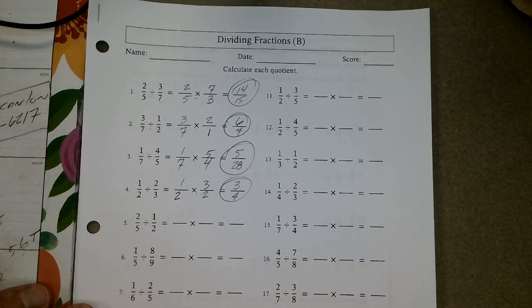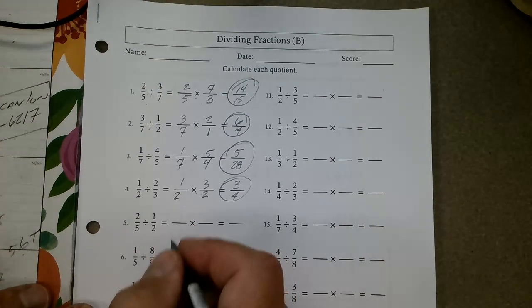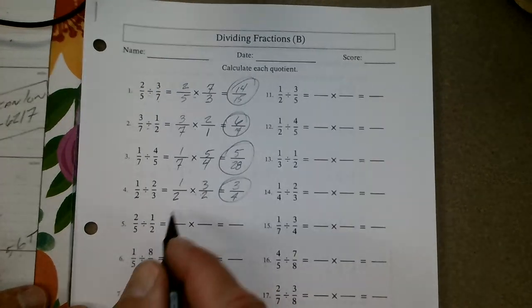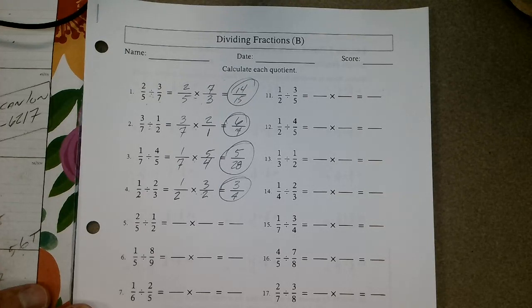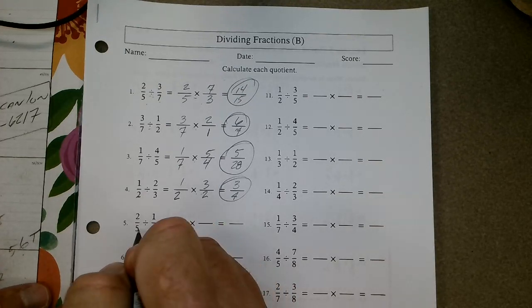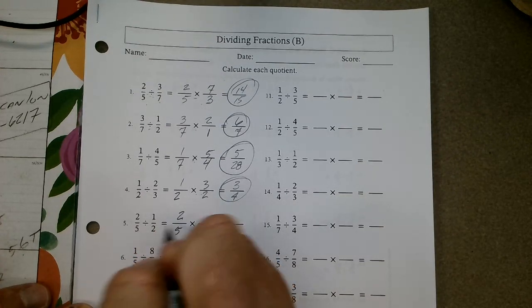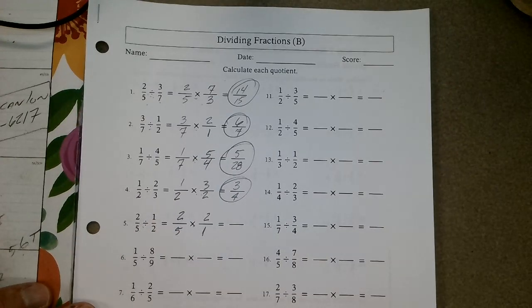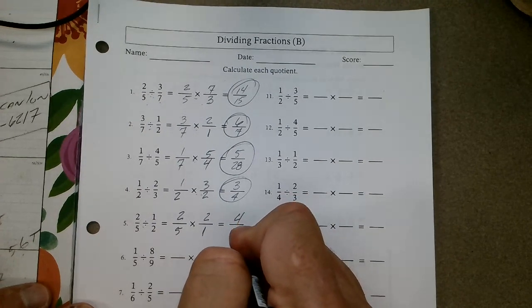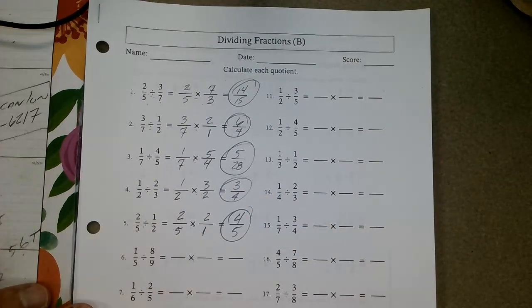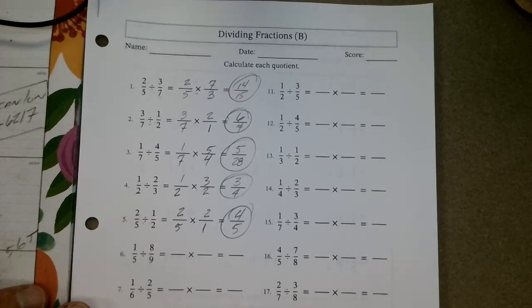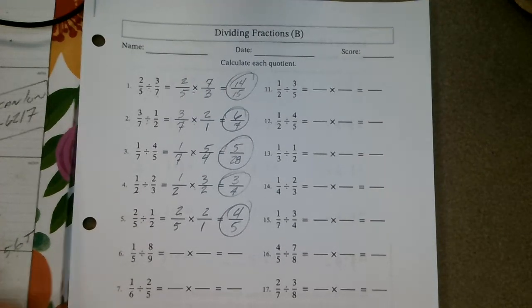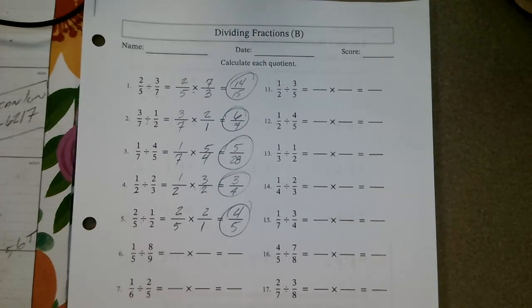I want to do one more, and then I want you to pause this video and go through and finish out the page, please. Keep, switch, flip, and we end up with 4/5. So you continue working. Please pause this. When you turn it back on, I'm going to have the answer key up.